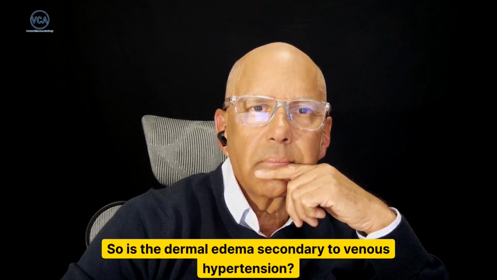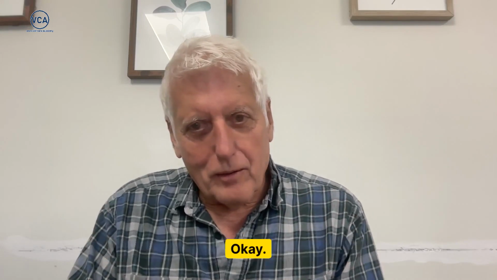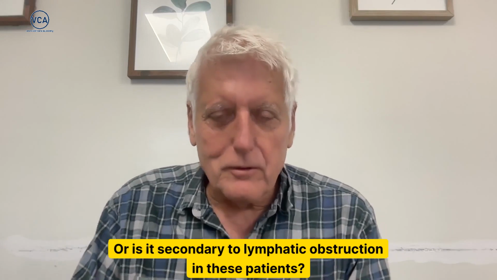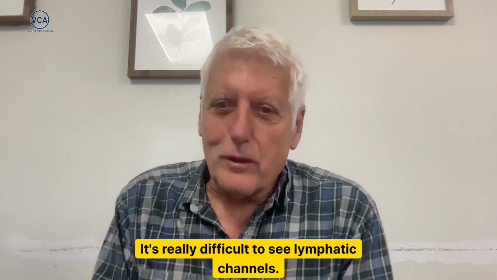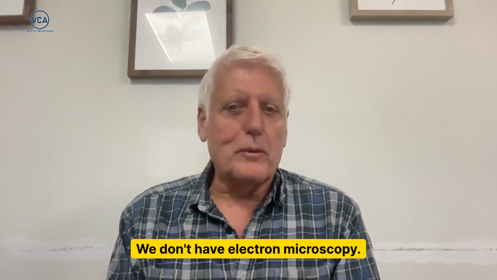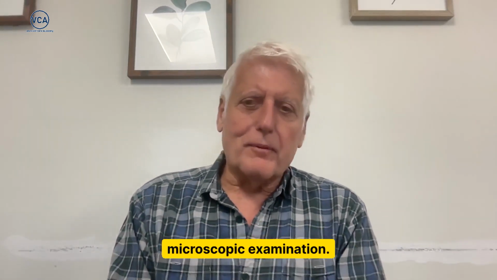So is a dermal edema secondary to venous hypertension, okay? Or is it secondary to lymphatic obstruction in these patients? And that's what we're trying to determine now. It's really difficult to see lymphatic channels. We don't have electron microscopy. We just have the standard microscopic examination.